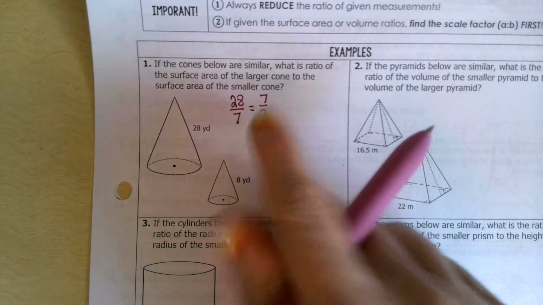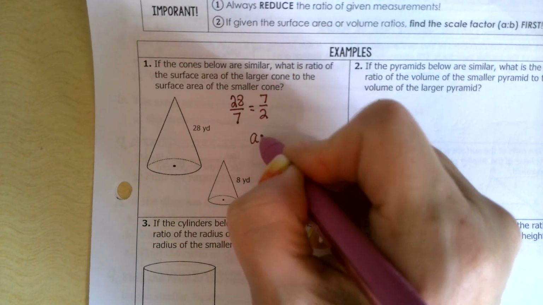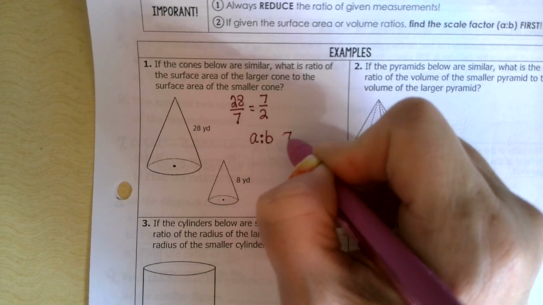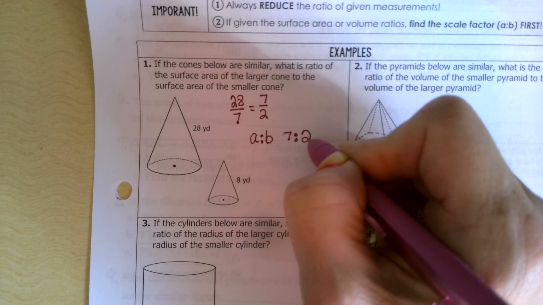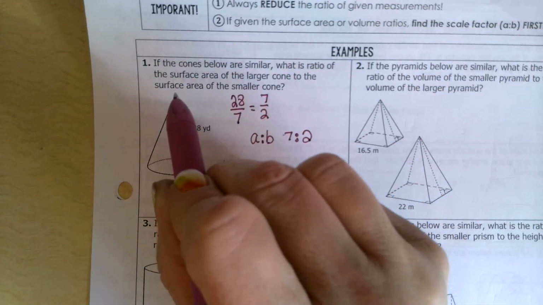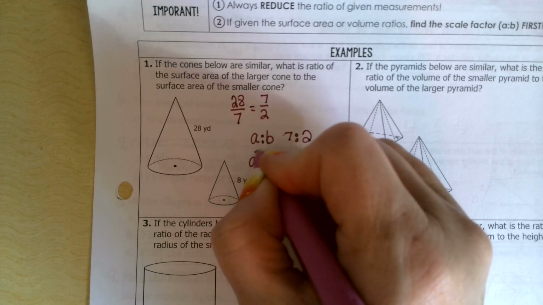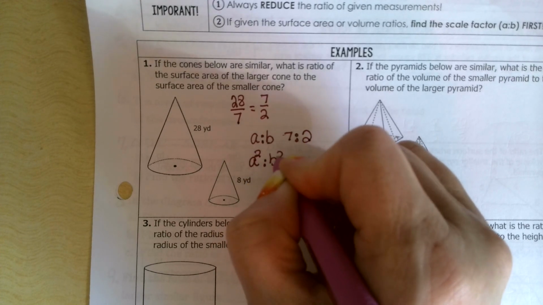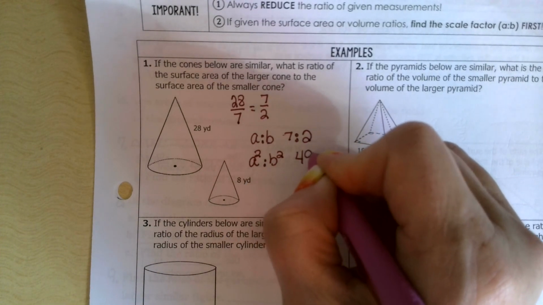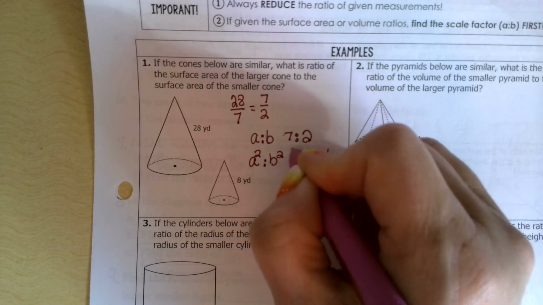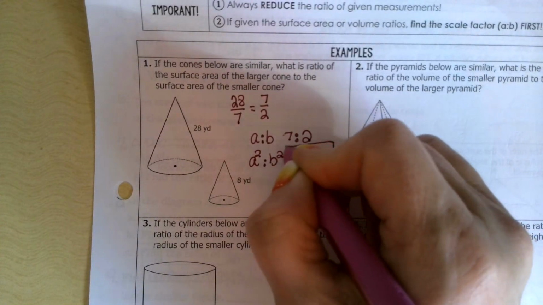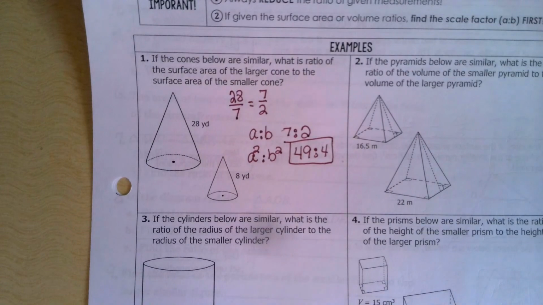That's your scale factor. So that means A to B is 7 to 2. Okay. What is the ratio of the surface area? That would be A squared to B squared, which would be 49 to 4. Okay, so see, we're doing the same exact thing. We are just in a different format.